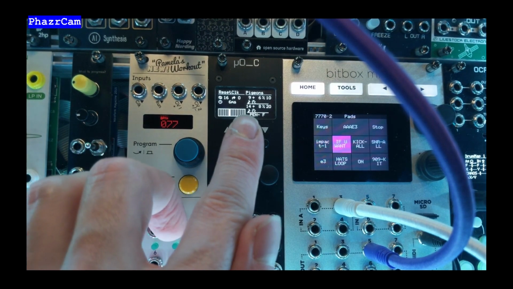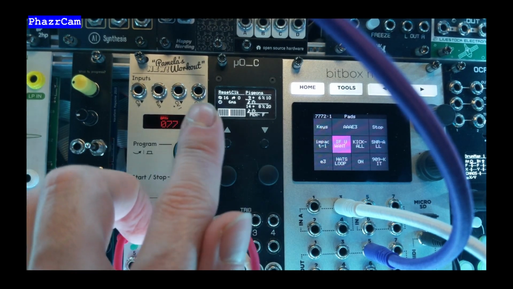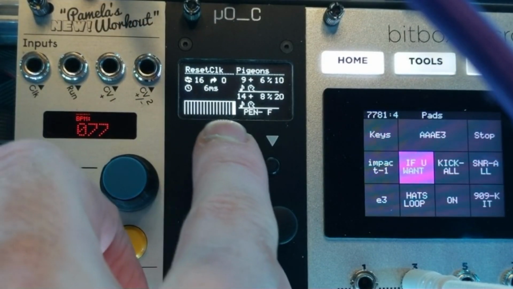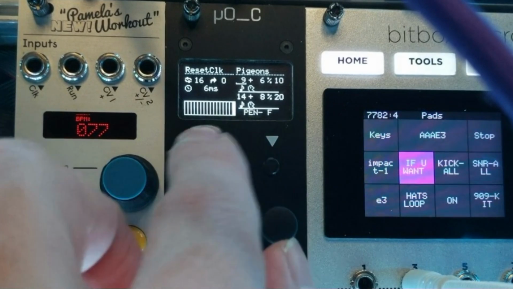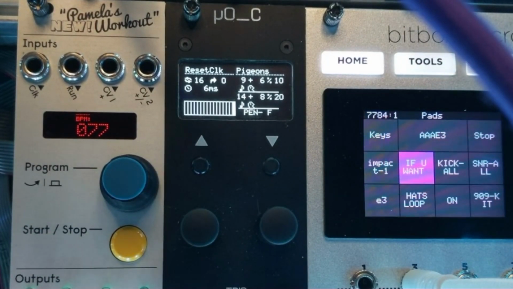It's very quickly jumping through the remaining steps to get back to the beginning. It advanced the sequence to the very last one, so the next incoming trigger on number 1 will be the first step.